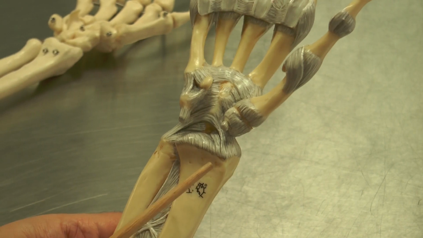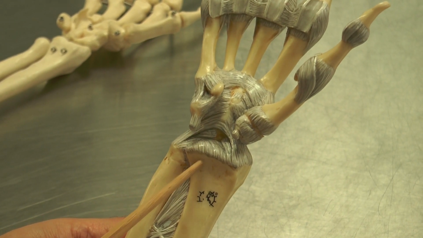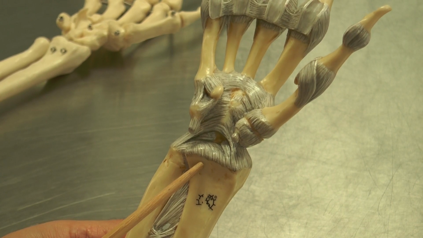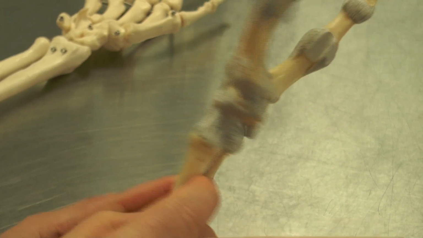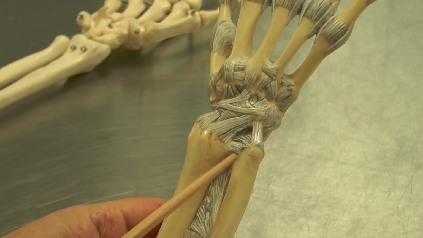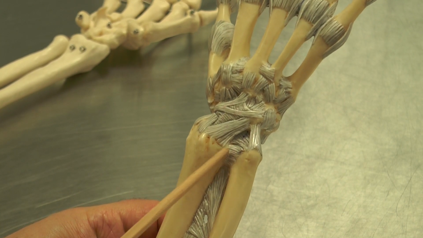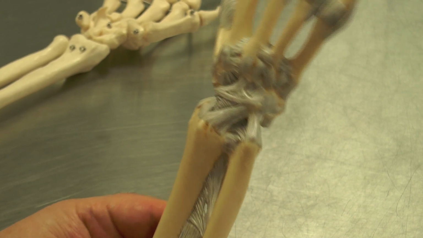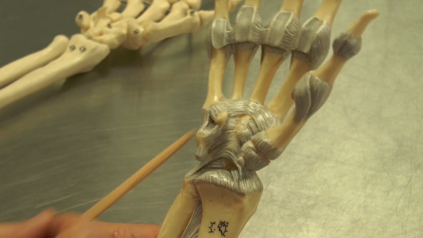Okay, and then we have the intercarpal. No, before the intercarpal, we have the ulnoradial ligaments. We have them on the palmar side and on the dorsal side. They attach the radius and ulna on the back side and on the front side. All right, so that's the wrist area.